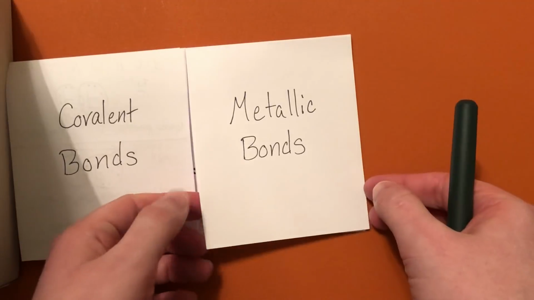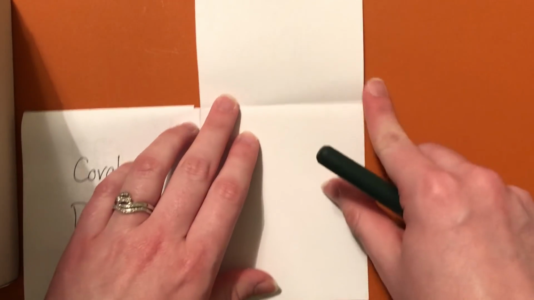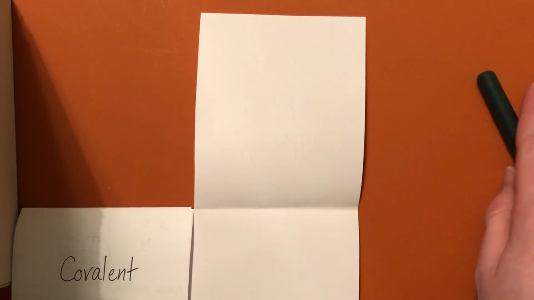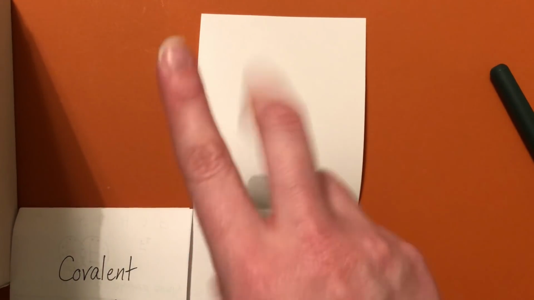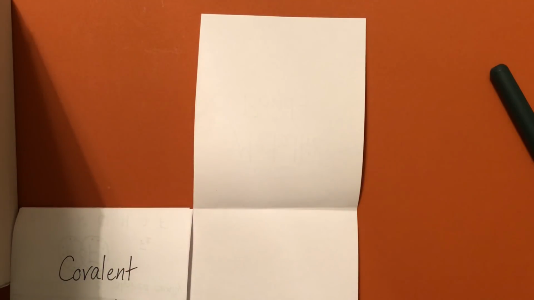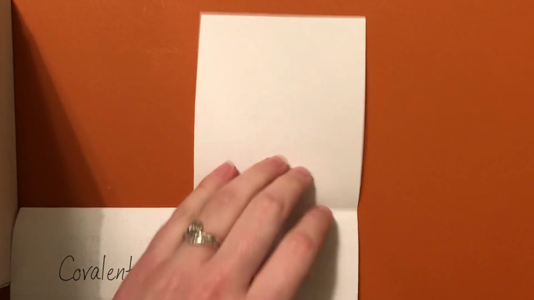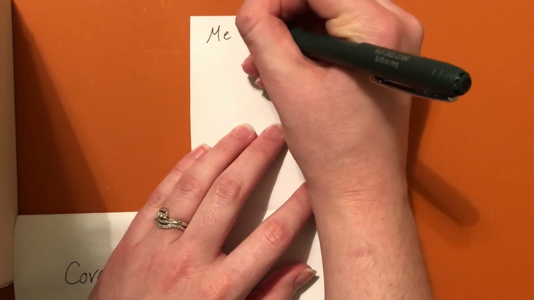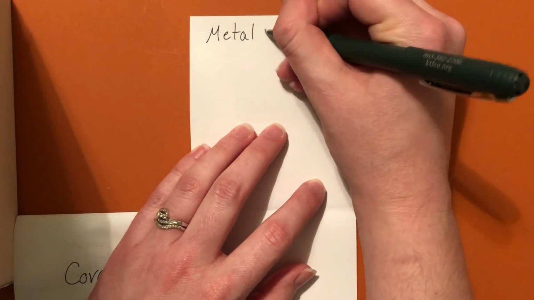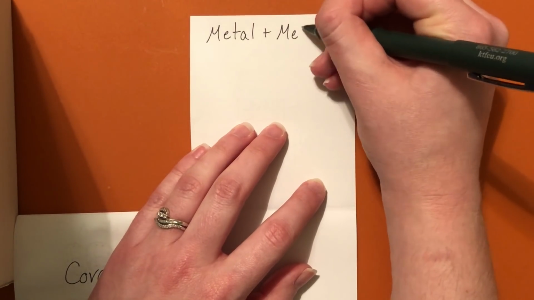So if I flip this up, we have metals and nonmetals for ionic bonds, and then we have two nonmetals for covalent bonds. Take a guess at what metallic bonds are between. Yep, you guessed it. It's between two metals. I'm so proud of you guys. I knew you would get this one. So if I have a metal bonded with another metal.